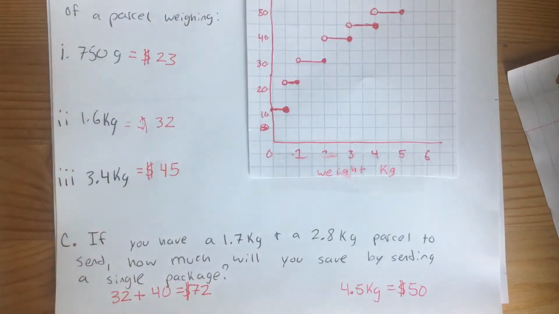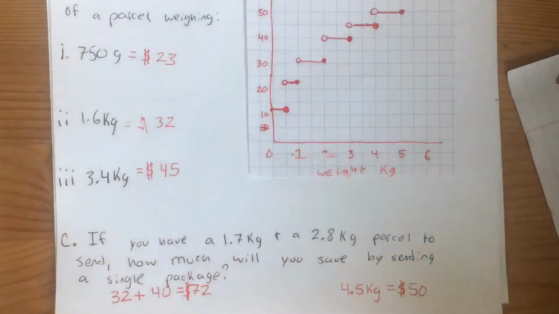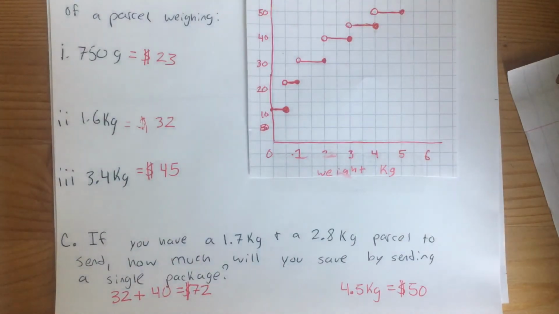So as far as piecewise functions go, they're not overly complicated. They're not a whole lot different than regular linear models. They're just pieces to them.